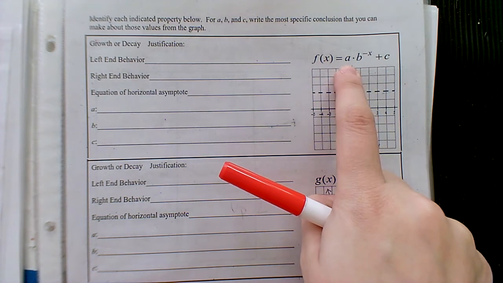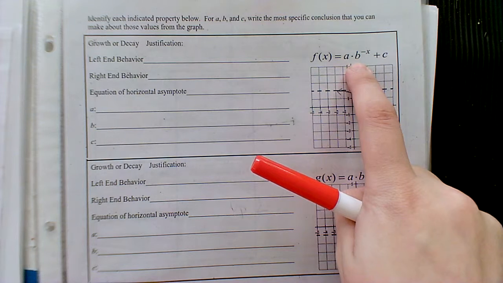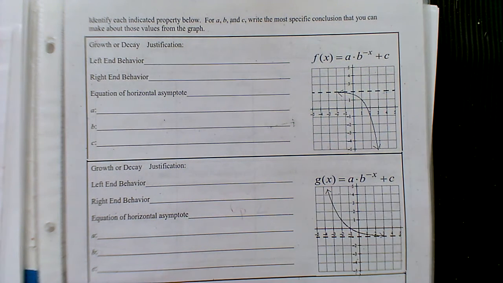Can we figure out if A is positive or negative? Can we figure out if B is greater than 1 or in between 0 and 1? So we'll eventually get to figuring out the actual number values, but let's first start to think about ways we can look at this graph to pick apart different characteristics.